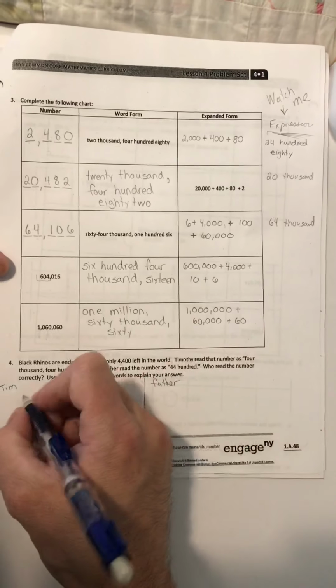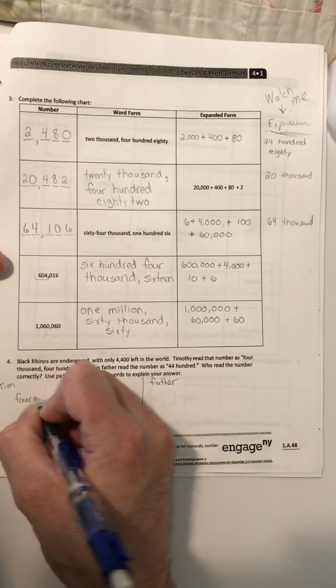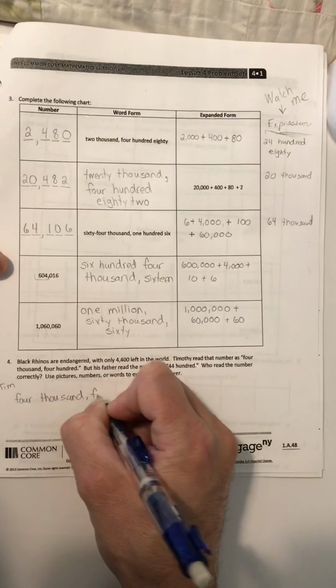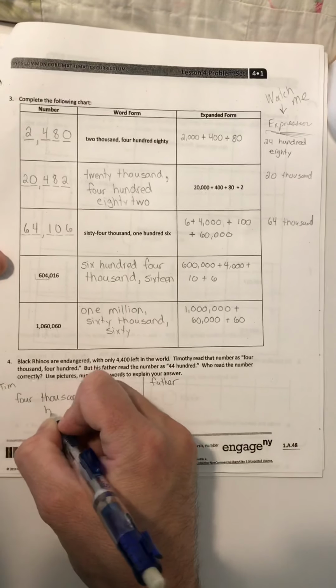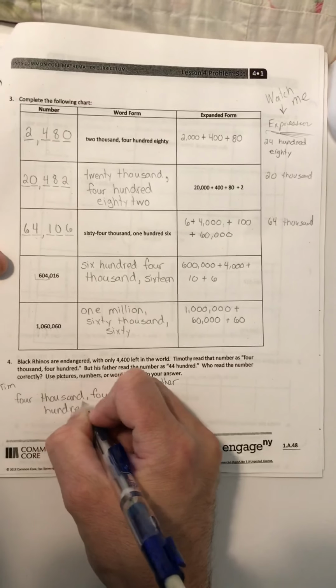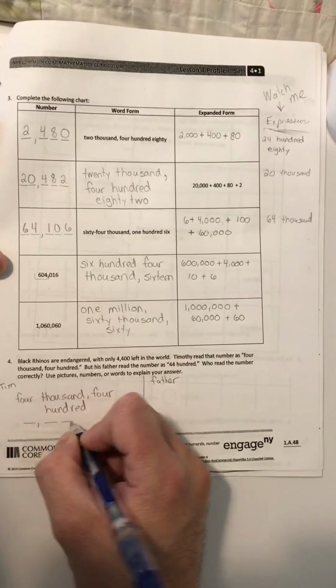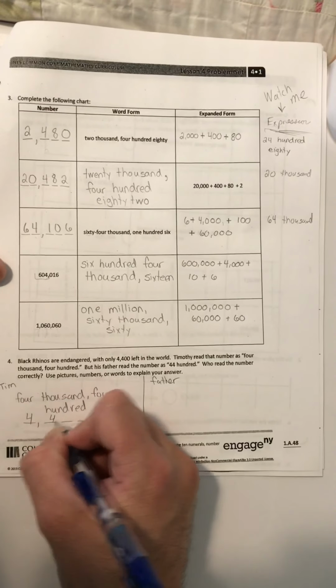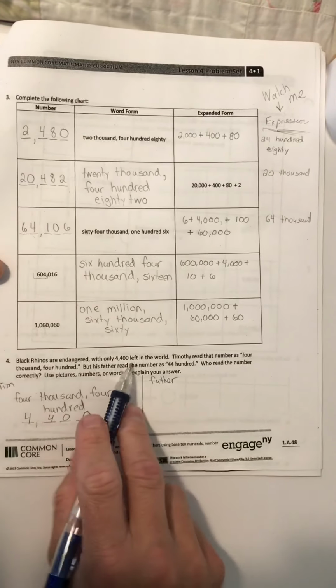Timothy read that number as simply 4,400. So if Timothy read that number as four thousand four hundred, Timothy looks right to me.